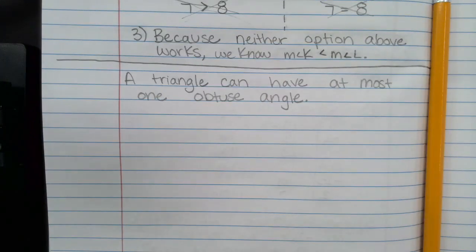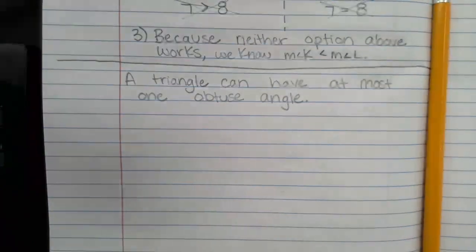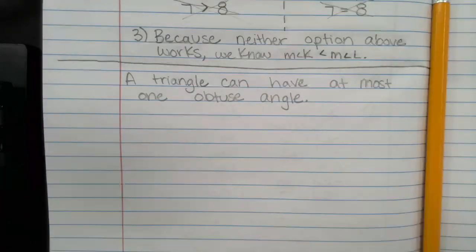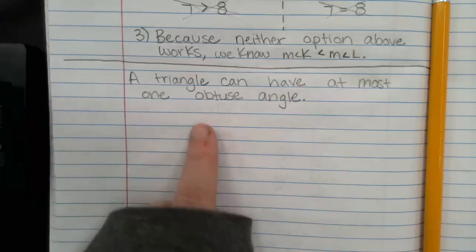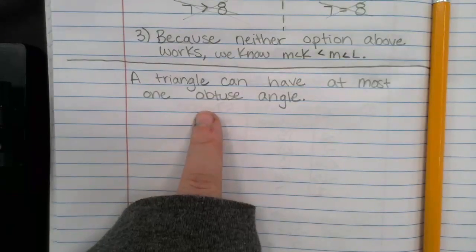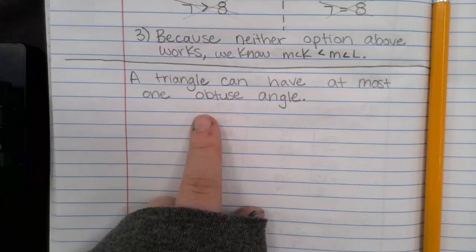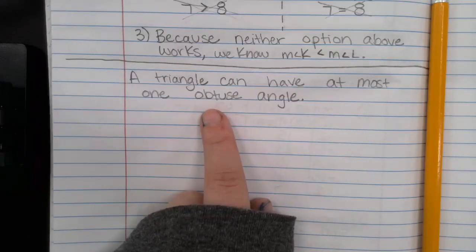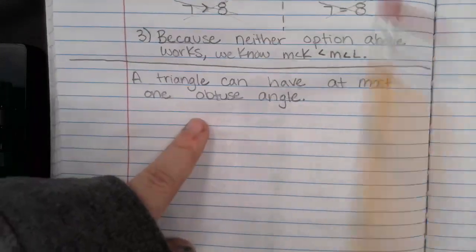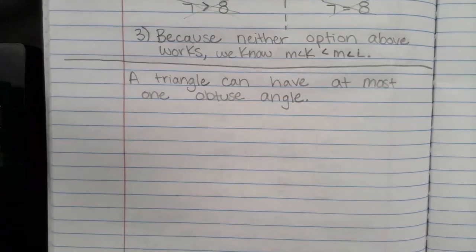All right, so what are we trying to prove? What's our overall statement? Triangles can have at most one obtuse angle, right? Is it saying every triangle has to have an obtuse angle? No, that word at most means it can only have one or none. Not more than. At most means no more than.